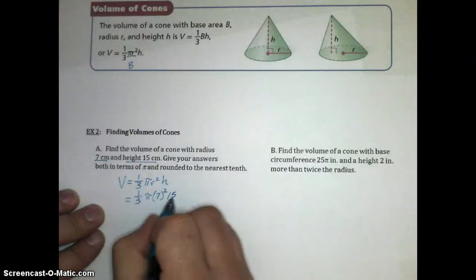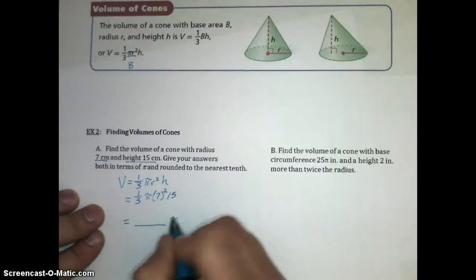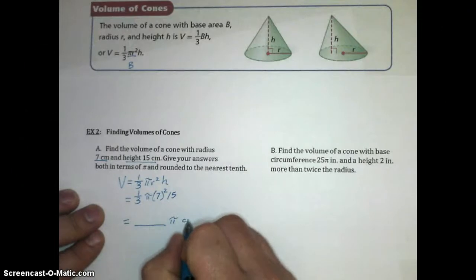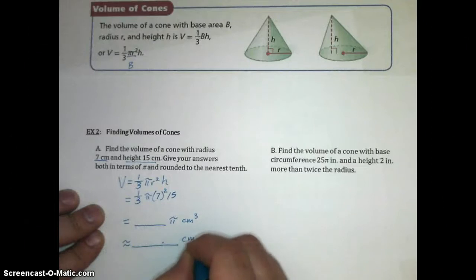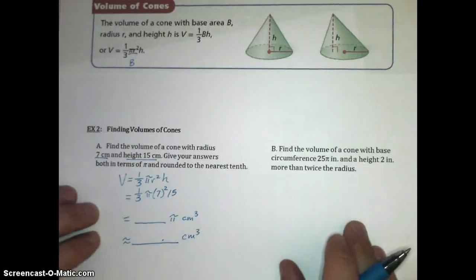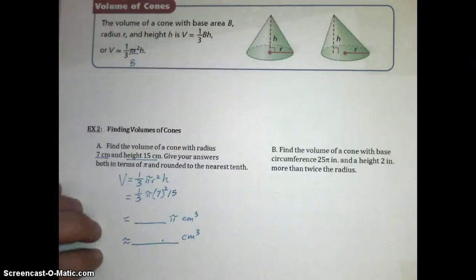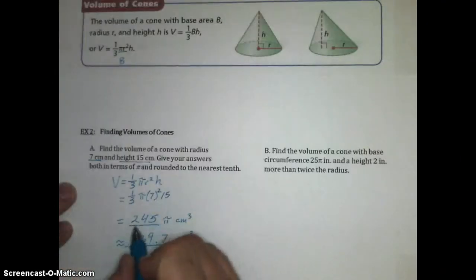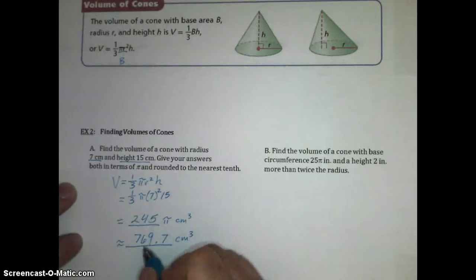So why don't you go ahead and do the calculations and tell me what you get in terms of pi, cubic centimeters, and then go ahead and round that to the nearest tenth and show both answers. If you need more time, pause the video. Otherwise, go ahead and write your answers there. We should get the following results. 245 pi cubic centimeters, which is approximately 769.7 cubic centimeters.